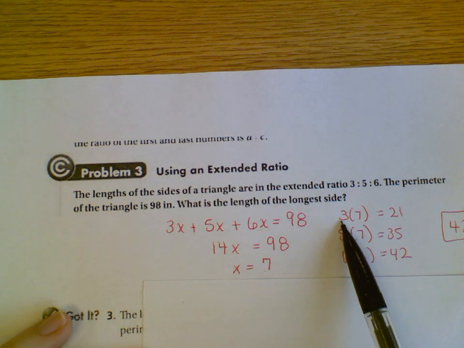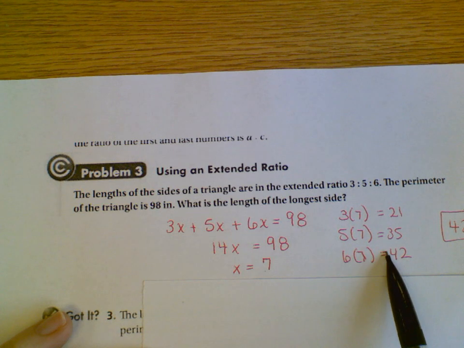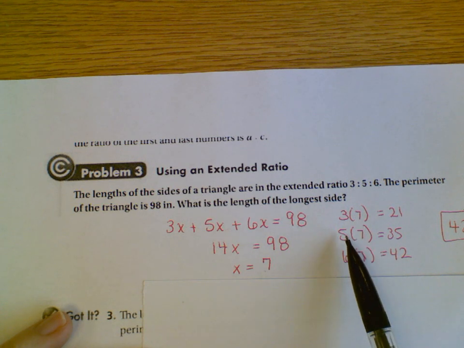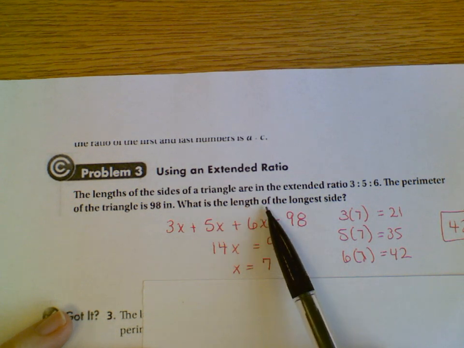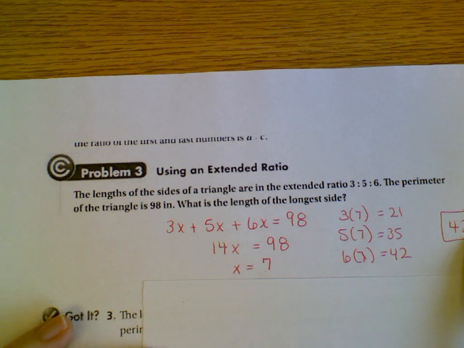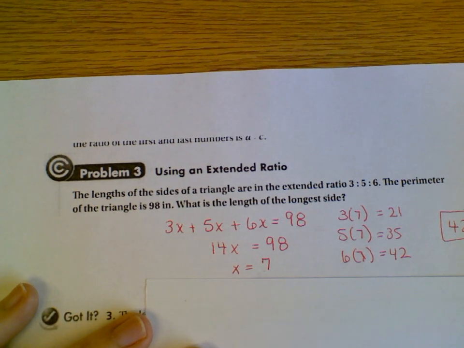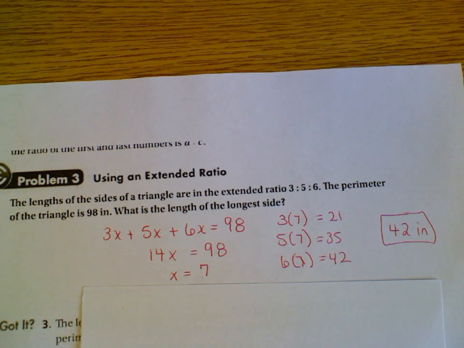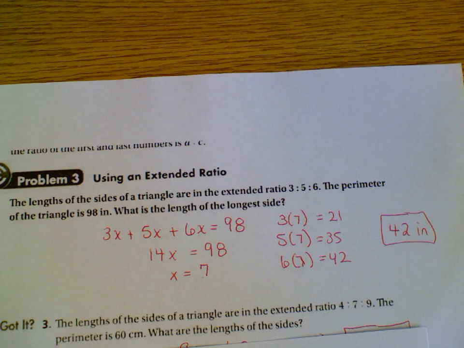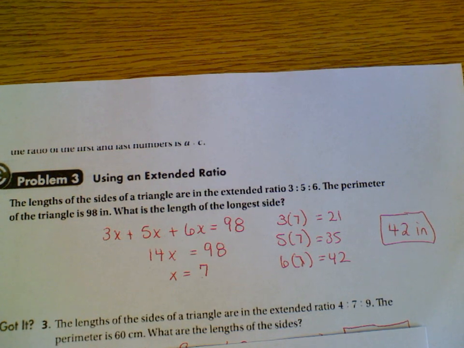I'm going to plug back in to find what my different lengths are. So I took 3 times 7 and got 21, 5 times 7 and got 35, 6 times 7 and got 42. Question is asking what is the length of the longest side, so the only answer I would write down is 42 inches. So pay attention to some of these because they will ask for all of them and then sometimes they only ask for one of them. Alright, pause the video and go ahead and do the got it question.